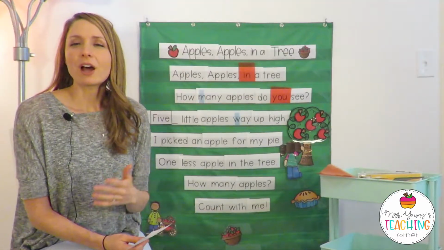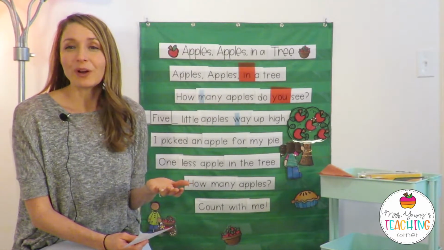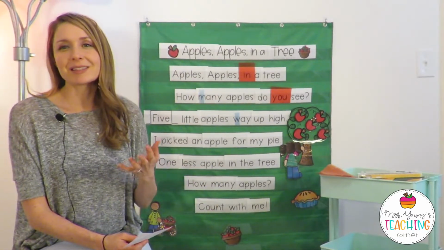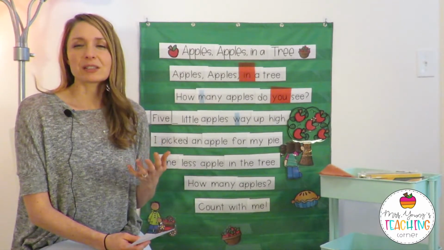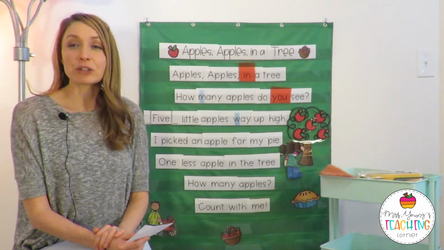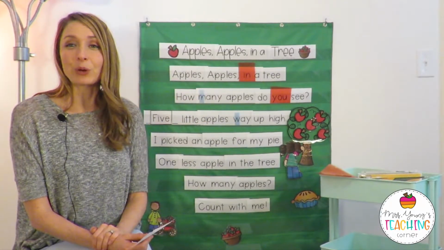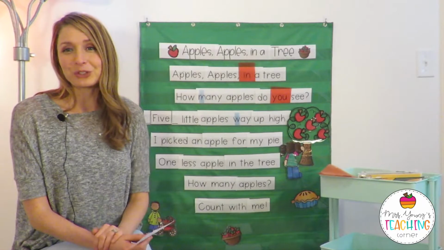So, other things you can focus on too are grammar and punctuation, also consonant blends, digraphs, those different sounds that we teach in phonics. You can always zoom in and have the students highlight those words in the poem, differentiating for your students.